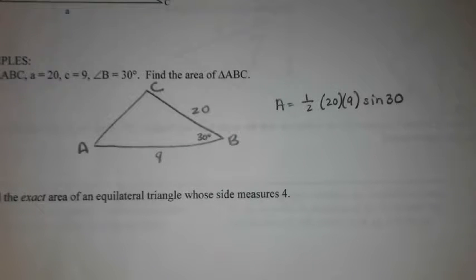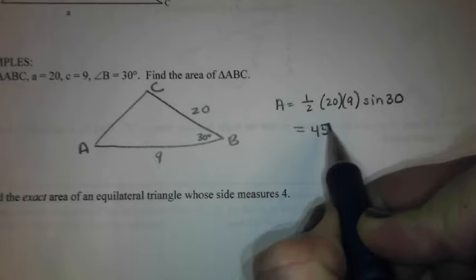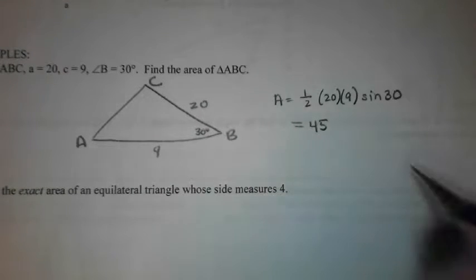1/2. 1/2 times a half is a fourth. A fourth times 20 is 5. 5 times 9, 45. So there's your area. 45 units squared, whatever those would be.